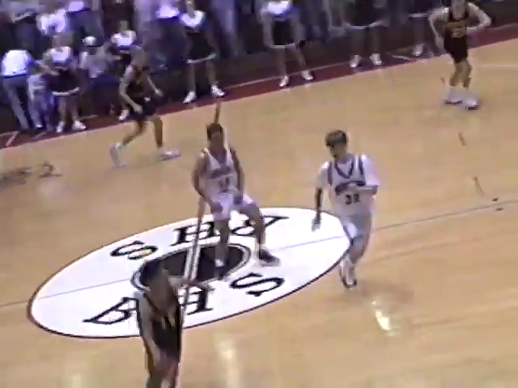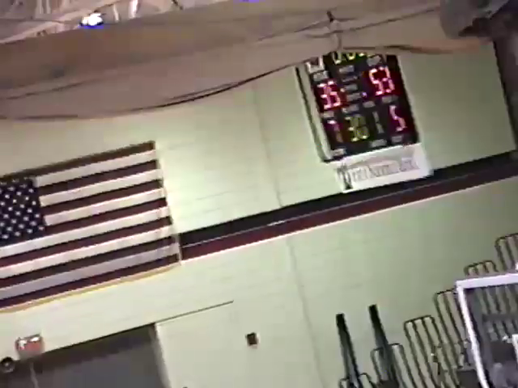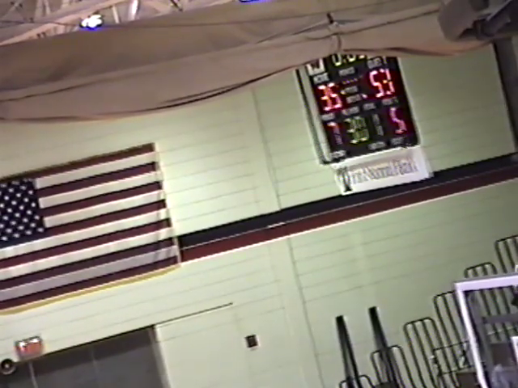Merkwan in the backcourt. 5 seconds to go. Over on the right side, Jordan Pitts goes baseline. Layup is no good, and that is the end of the ball game. 53-35. We'll be back to recap the scoring.